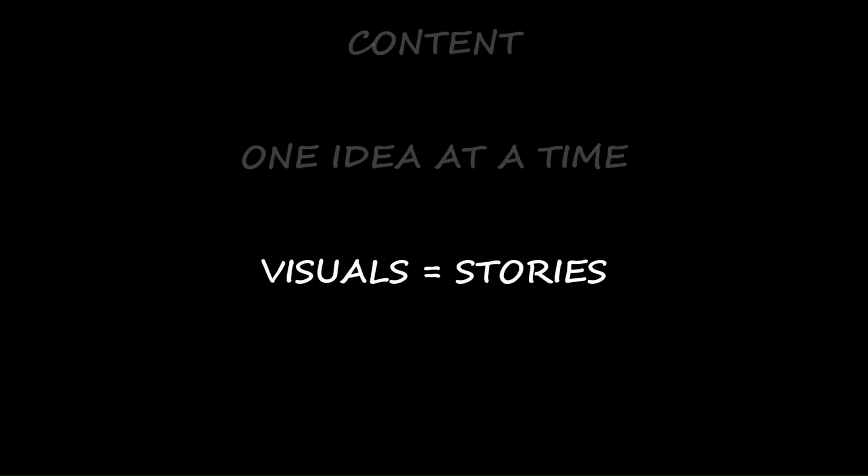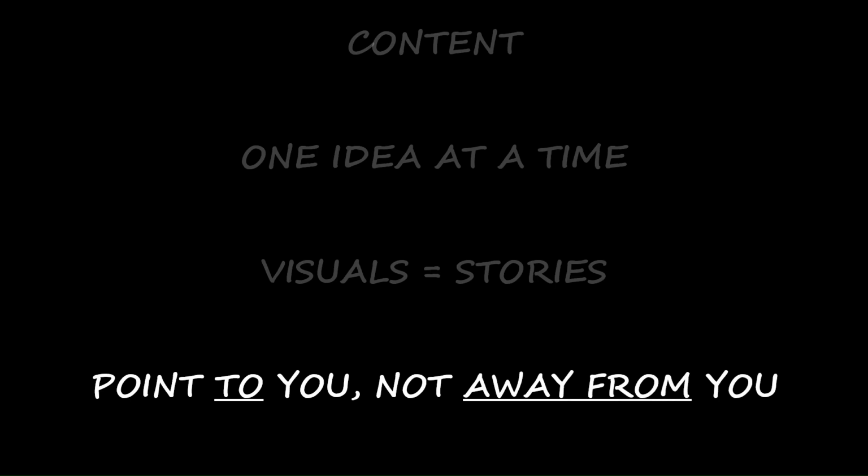I'm going to share two things with you that you can do right away that'll have a dramatic impact on your teaching and presenting. Those two things are your content and your connections. For your content, and this applies to, call it your slides, focus on one idea at a time, have your visuals tell a story, and make sure your materials point to you and not away from you.